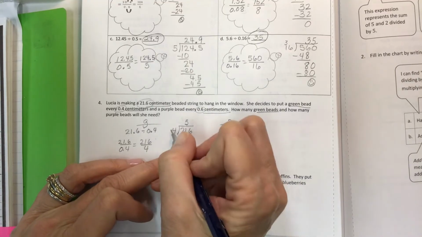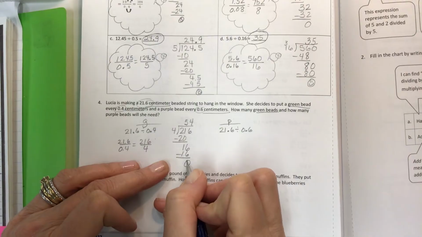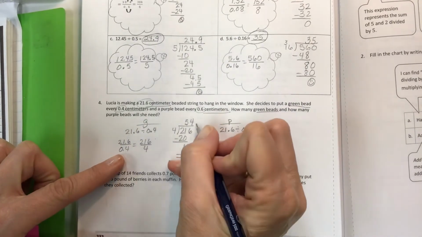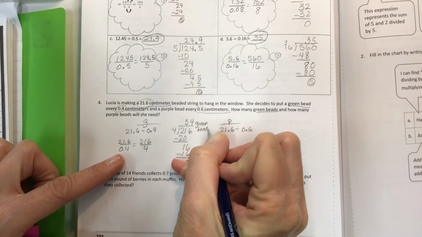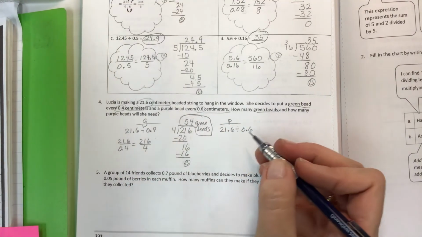Bring down your 6 and you have 16 divided by 4 for an easy 4. Knowing those facts sure helps. Hello, Bob. So 54 what? This is green beads. That's why labeling really helps with the G and the P.